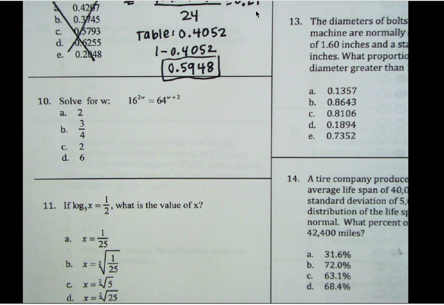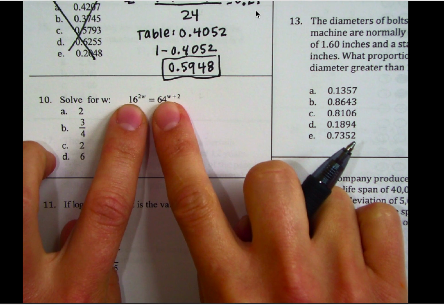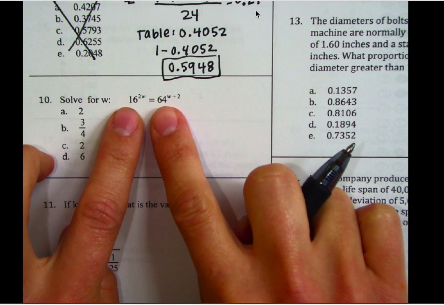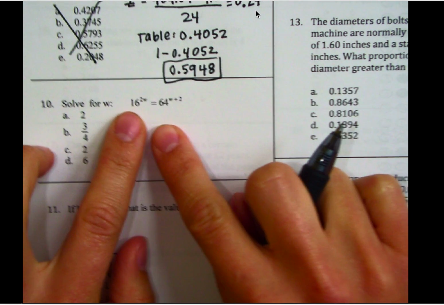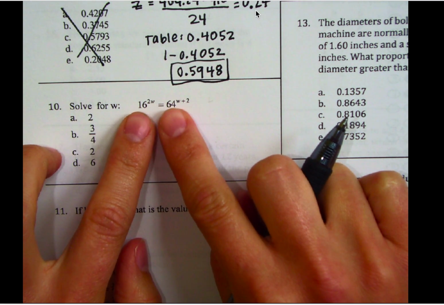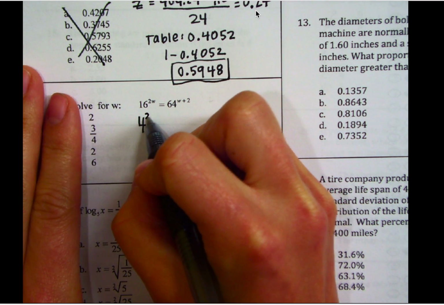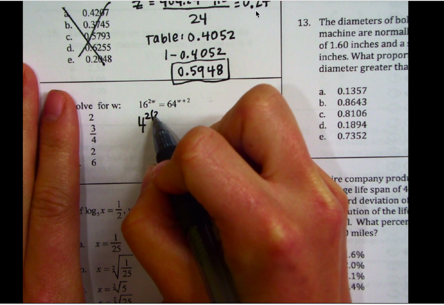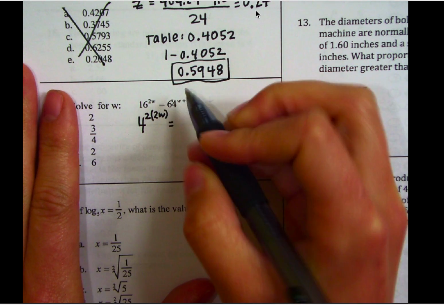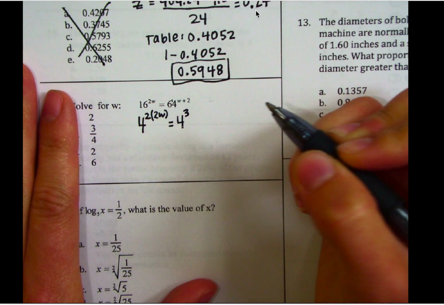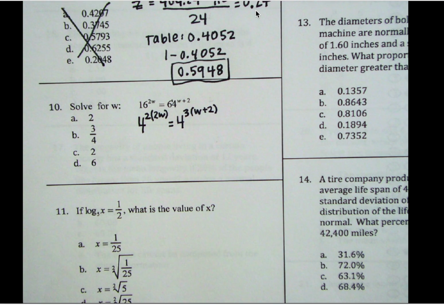So when you have the base of 16 and 64, we have to try to think of how can we rewrite these numbers to have the same base. So we're going to rewrite these as exponents with the same base. So a good exponent to choose, or a good base to choose, would be 4. So we're going to rewrite 16 as 4 squared, but we need to just write down that old exponent. We're going to keep the 2w. And then we're rewriting 64 as 4 cubed, because 4 times 4 times 4 is 64, and we are going to just rewrite that old exponent.